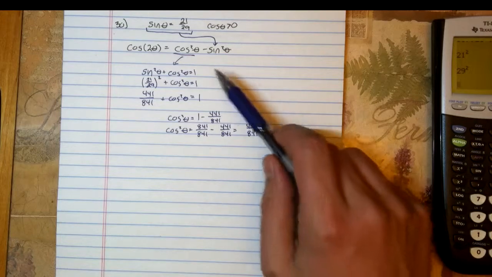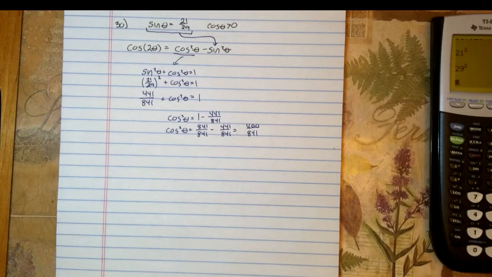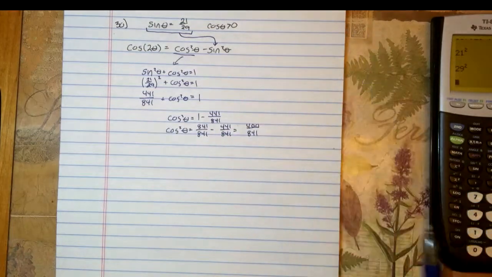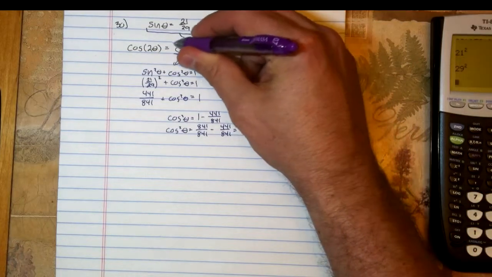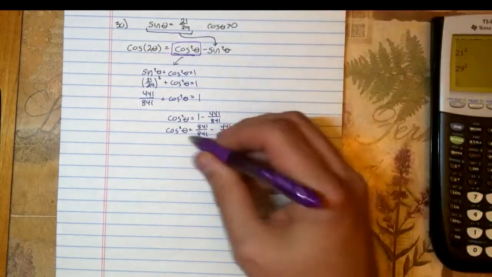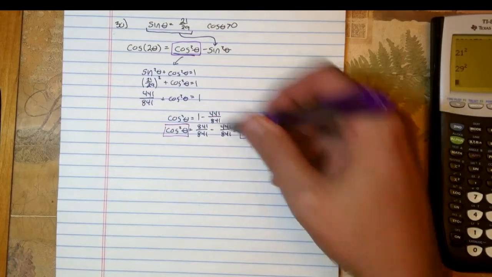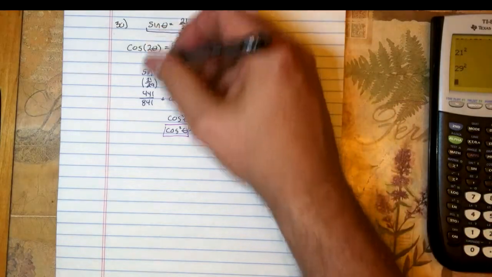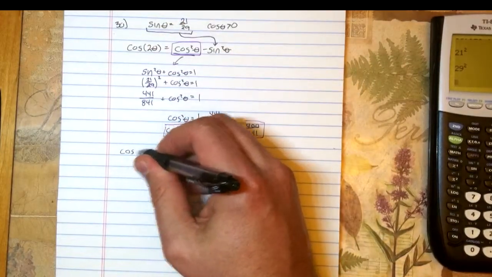Now, if I were just interested in cosine of theta, because they told me cosine of theta is greater than 0, I could take the square root of both sides and find that out. But what would be a good thing for us to notice is I'm not interested in what cosine theta is. I'm interested in what cosine squared theta is, and I already know what cosine squared theta is. So what I don't want to do is take the square root of this and then square it again back into the formula. Instead, I'm ready to plug back into the formula for cosine of 2 theta.